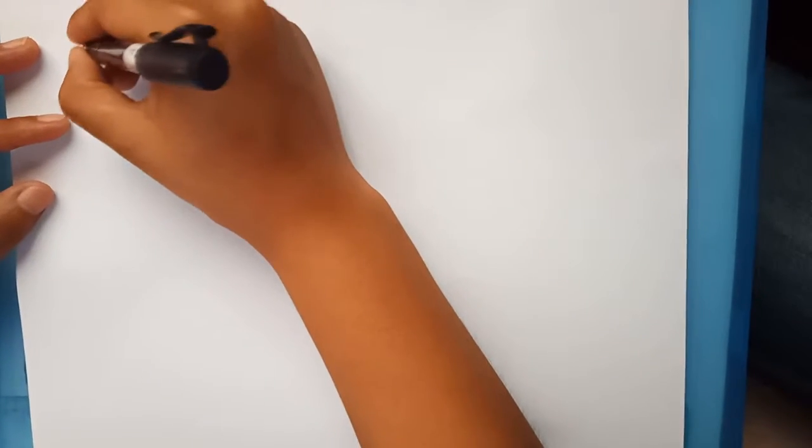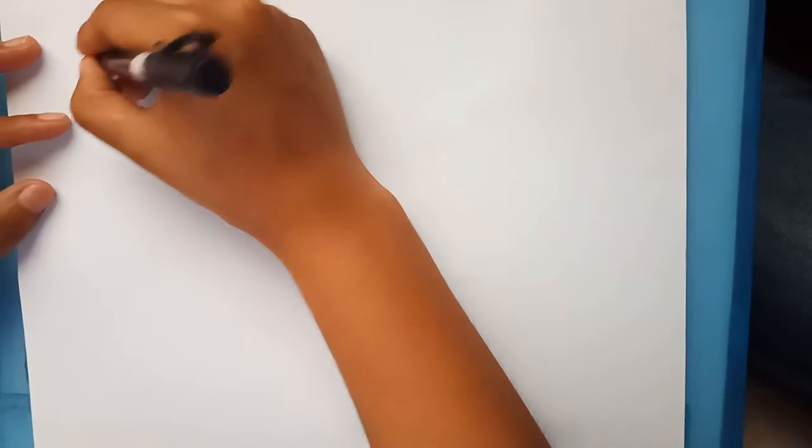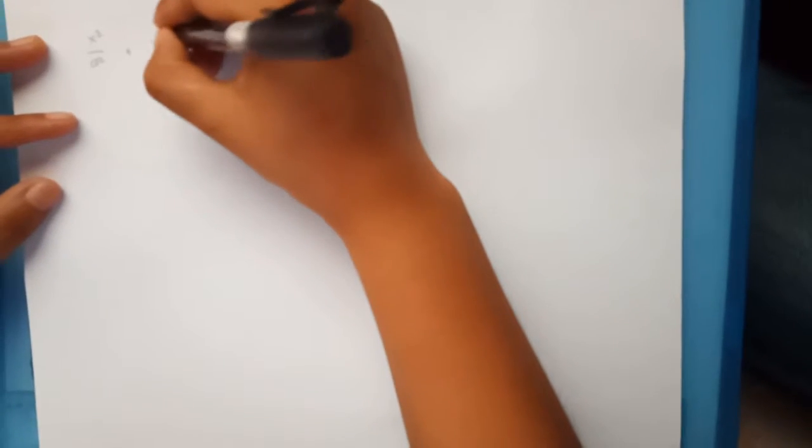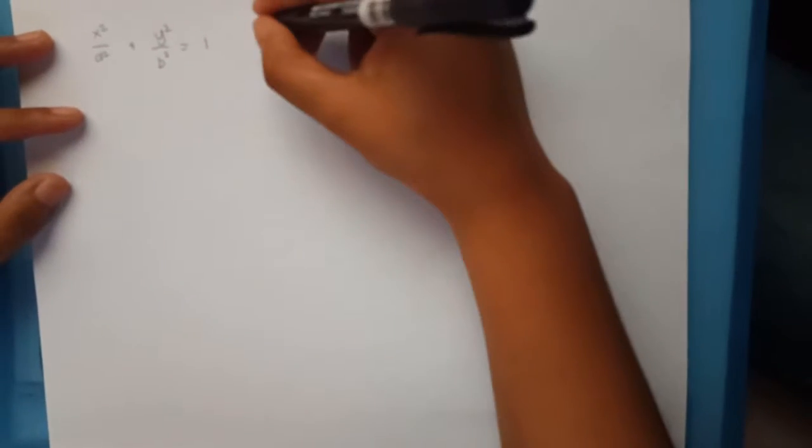In conics, we have two forms of equation, the standard form and the general form. x squared over a squared plus y squared over b squared equals 1 is the standard form.